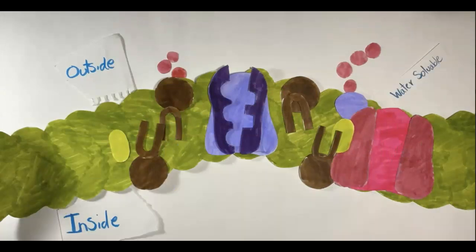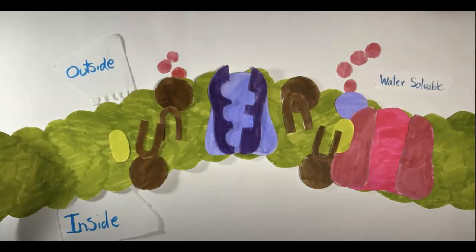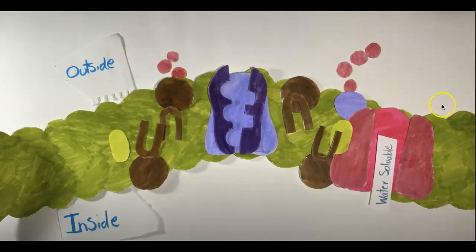Then we have our channel proteins. These guys will take water-soluble molecules and transport them easily through the plasma membrane. This doesn't require a lot more energy.